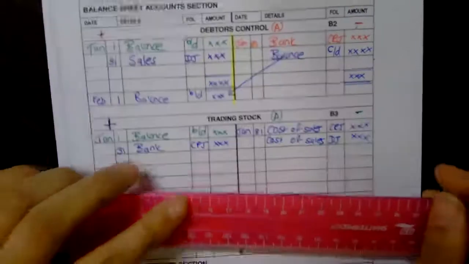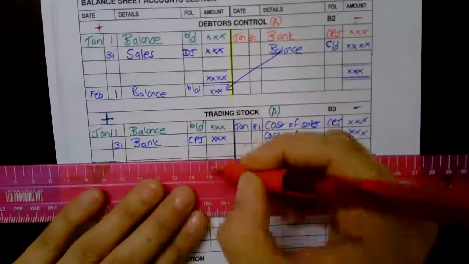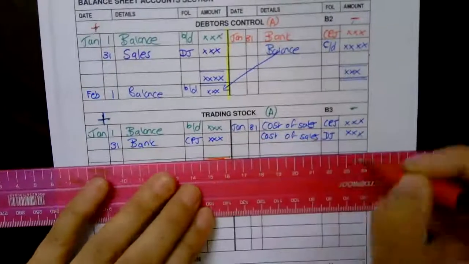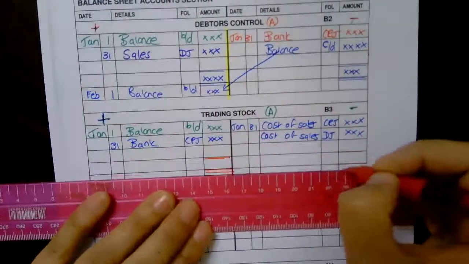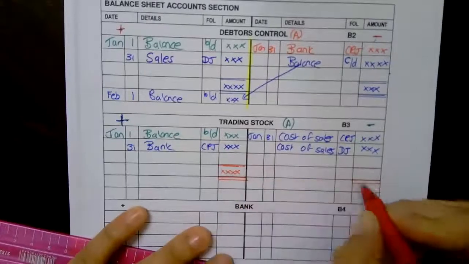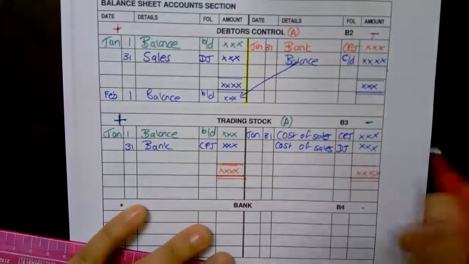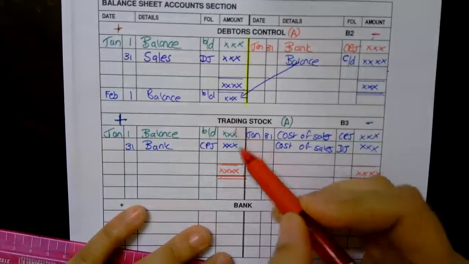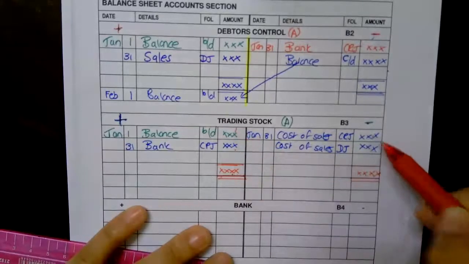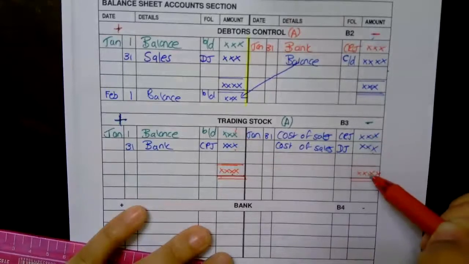So what are the rules? You leave a line open. You draw total columns. Step 2, you determine which of the two sides has the largest amount and you place the largest total in the total columns. Okay. This amount here plus this amount here must give you the total here. This amount here plus this amount here will give you the total here.